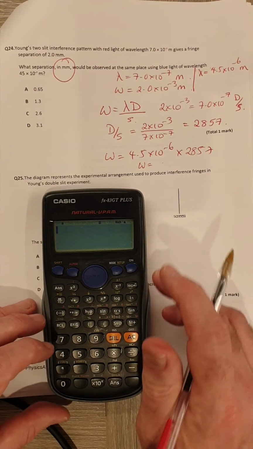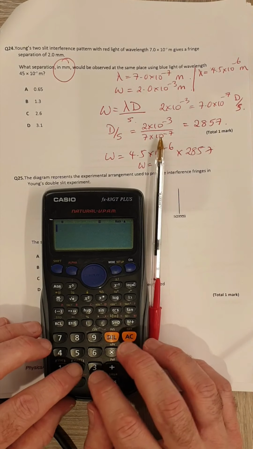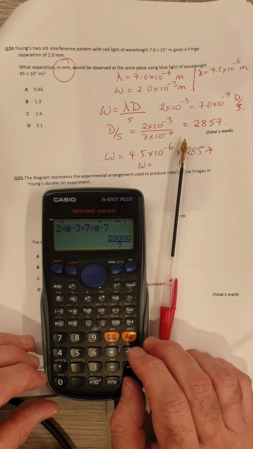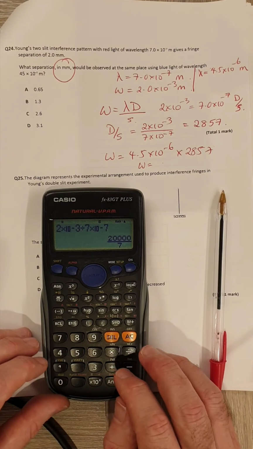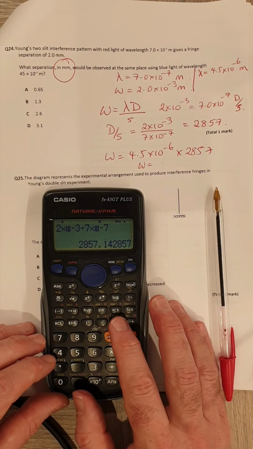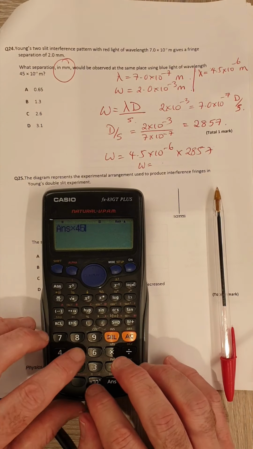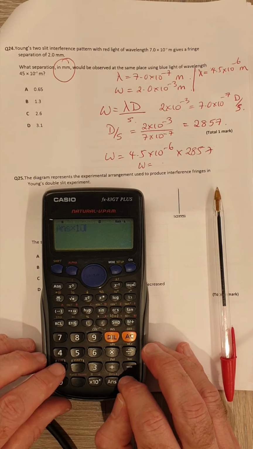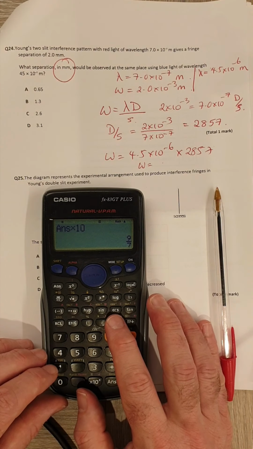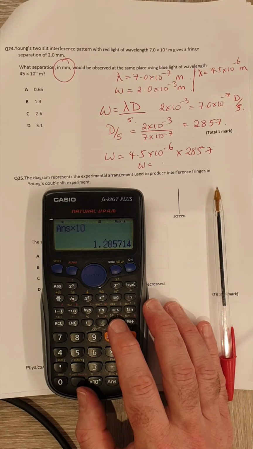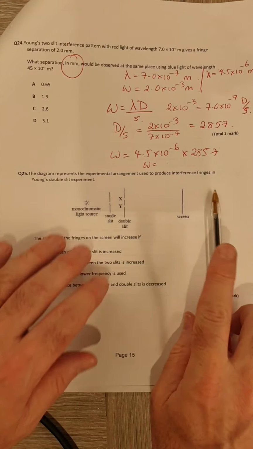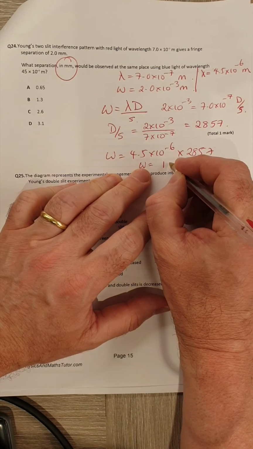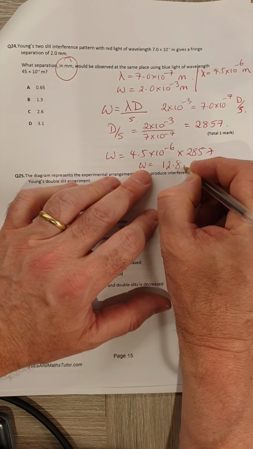12. I think I've made a mistake. Let me just check my powers of 10 here. So I've got 3 divided by 7 to the minus 7, and that's then multiplied by... Yeah, so I've caused myself some confusion there. That gives me an answer of roughly 12.8 millimeters.